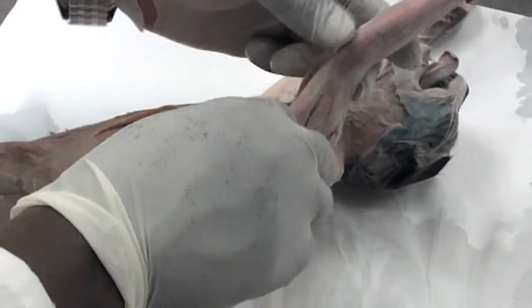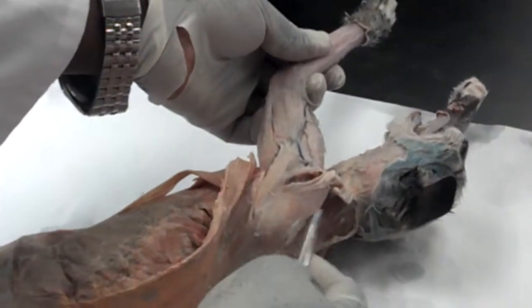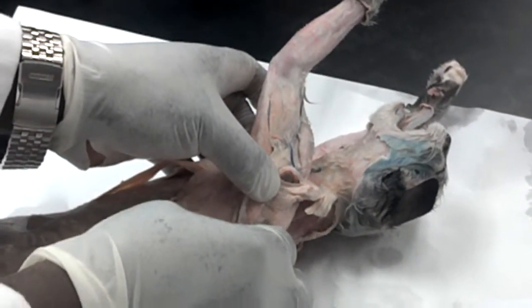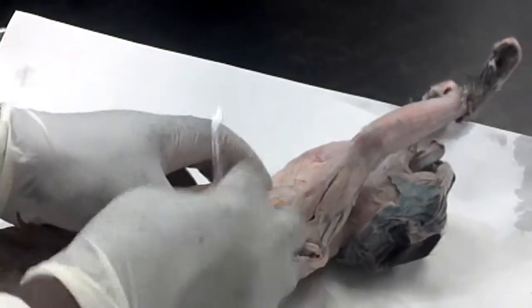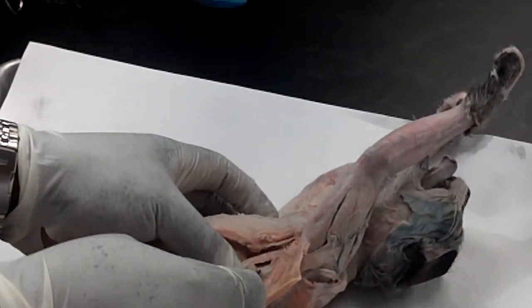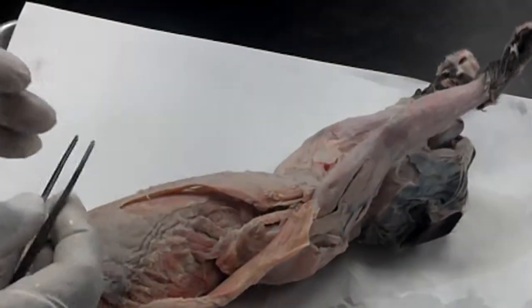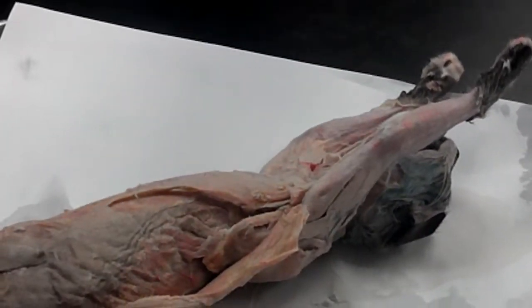You have lateral border. This is lateral border of the scapula. This is medial border, right? So on the medial border side, that's where you're going to have the supraspinatus. That's on the medial border side. Now, on lateral border side, you're going to not only find the teres major here, but also the infraspinatus, right? So it helps to say, oh, this is on the medial border. This is the lateral border. So you will find them.